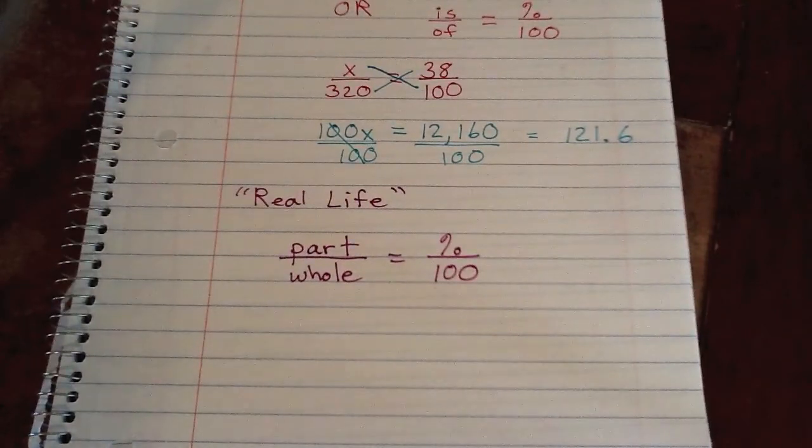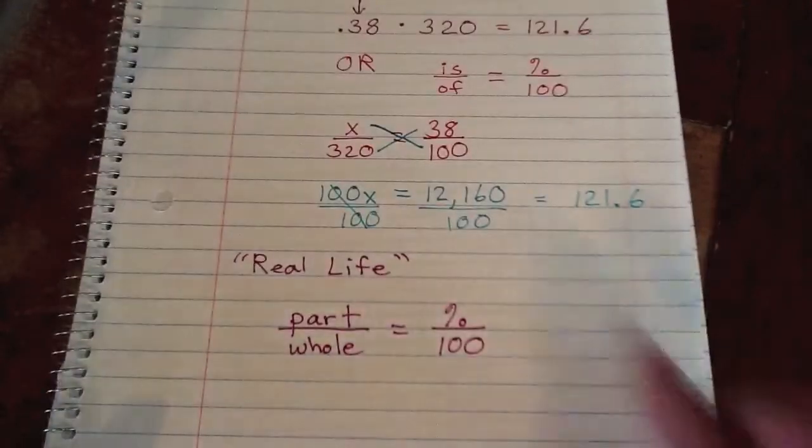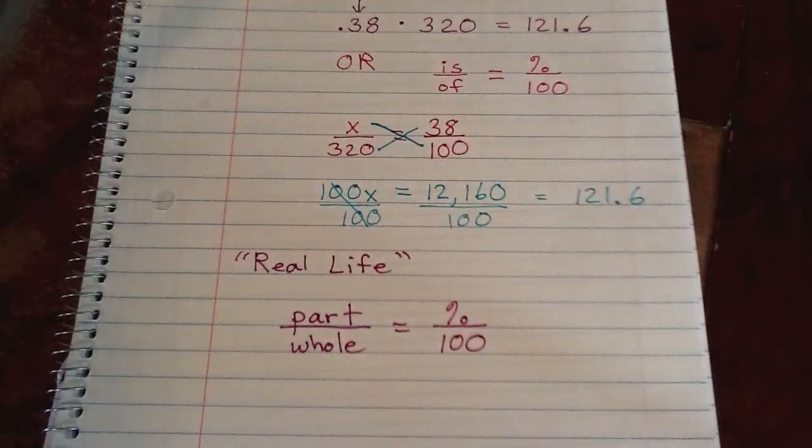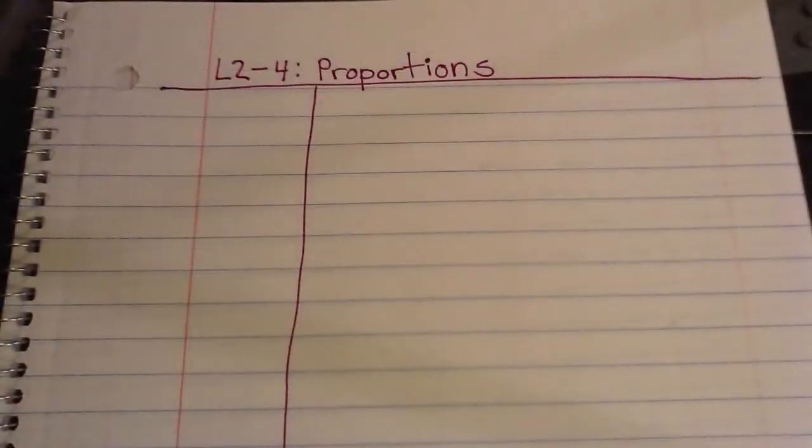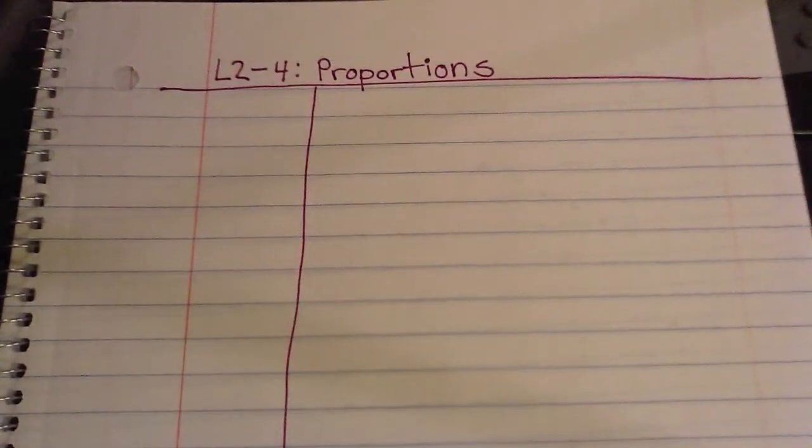Now we're going to move on to lesson 2-4, which is going to include more of the cross-multiplying idea. Lesson 2-4, we're going to talk about proportions. We're actually going to skip right to example 4 because we want to focus mainly on proportions and not conversions. So the first 3 examples we aren't going to look at right now. We'll talk about those at the end of the year. We'll go back to them.